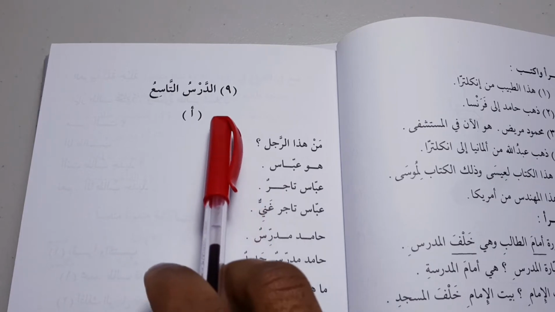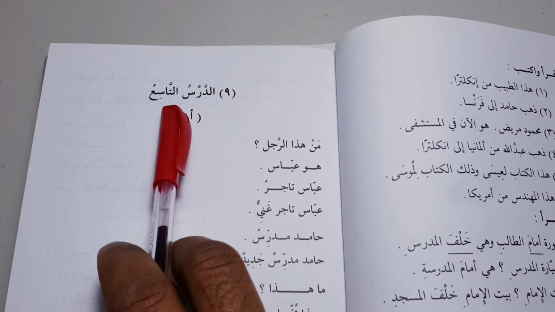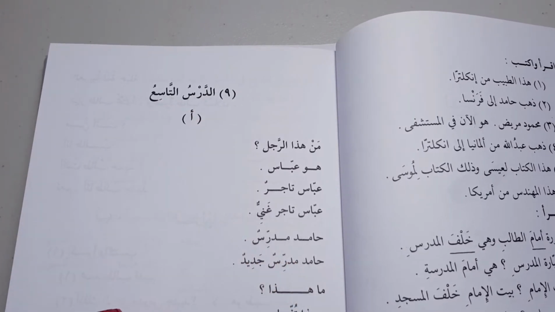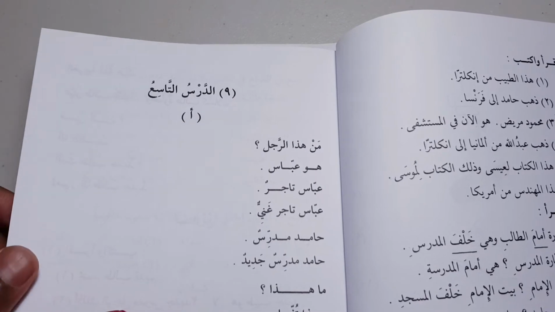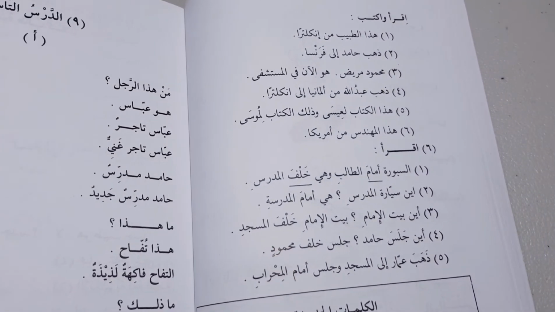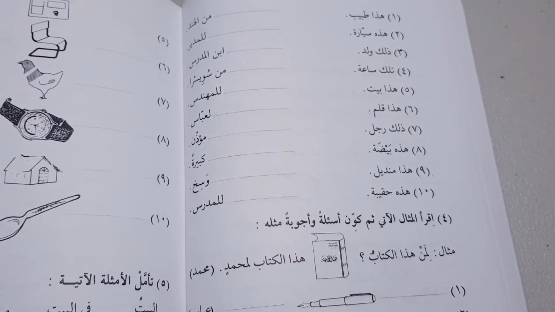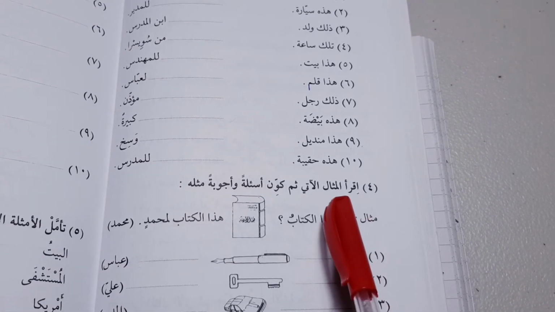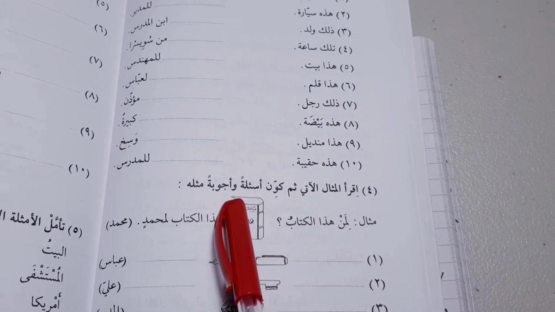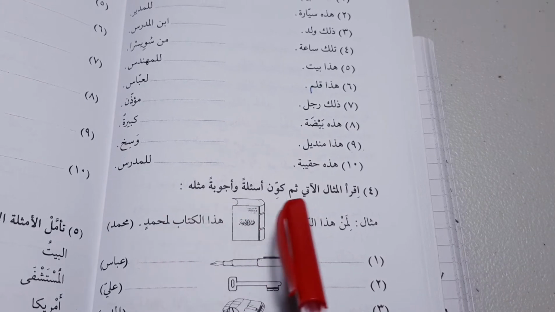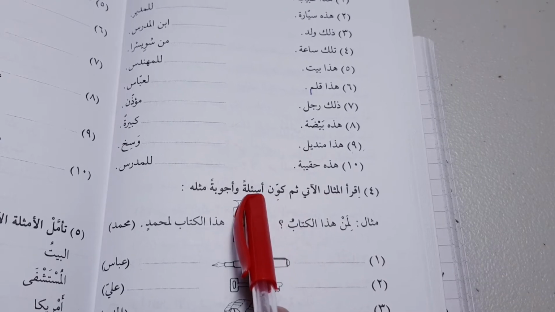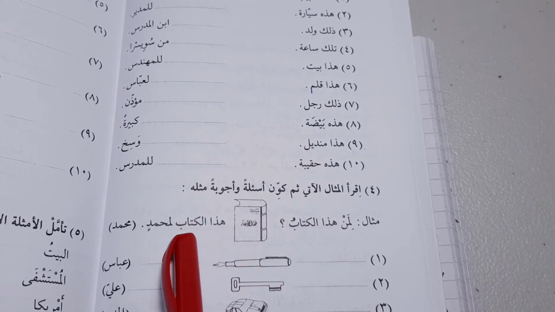Today's lesson, inshallah, we're going to start الدرس التاسع. But before starting today's lesson, we need to go over last lesson's homework. The first piece of homework was اقرأ المثال الآتي ثم كون أسئلة وأجوبة مثله. Read the following example, then construct questions and answers similar to it.